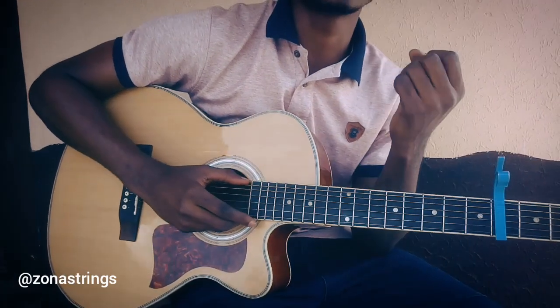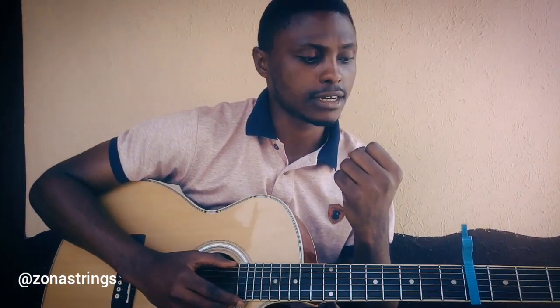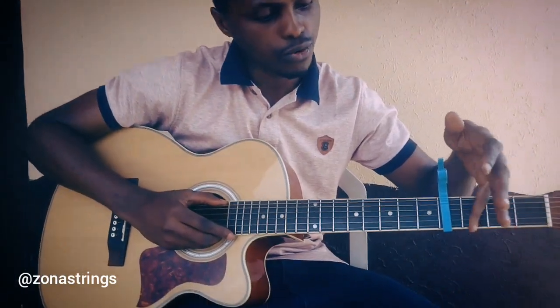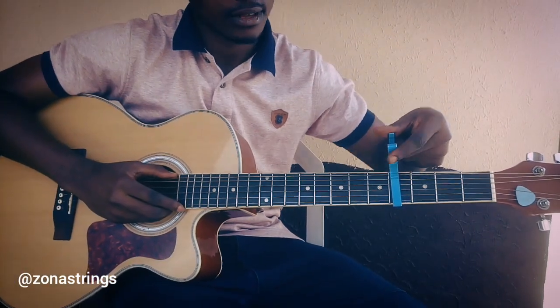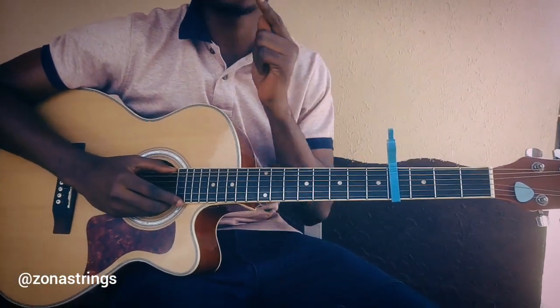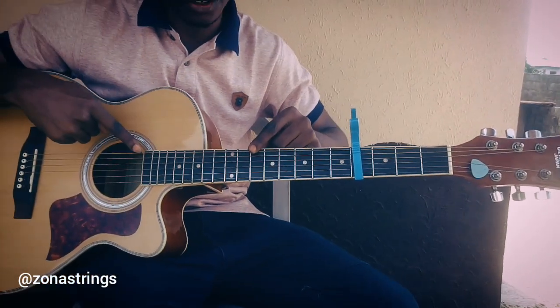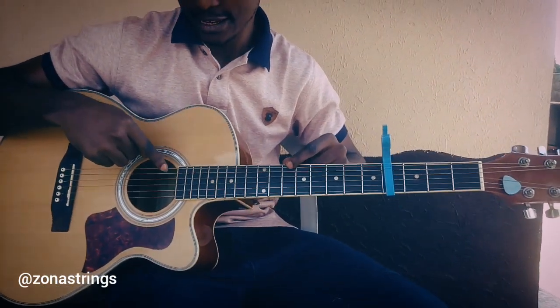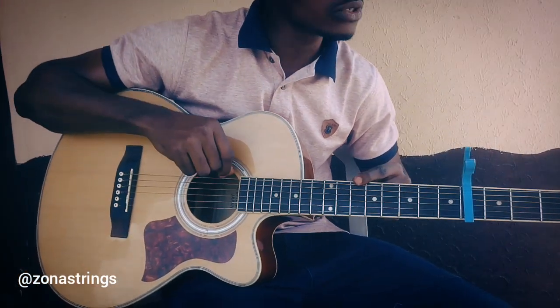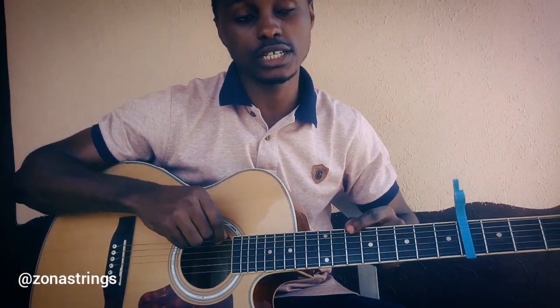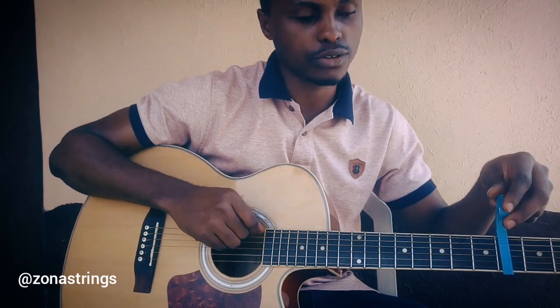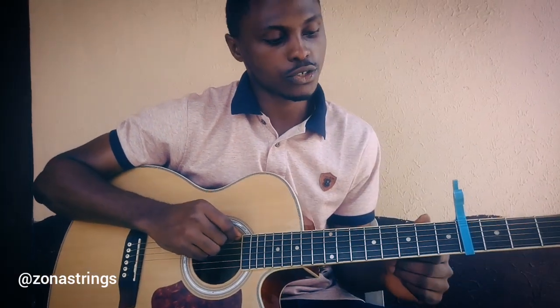Remember I told you it's in the key of F sharp major, and we now have our capo on the 4th fret. And also remember that we are in the drop D tuning. I've dropped this low E string to D. So it's no longer an E note. It's now the D string because it's giving us the D note now.